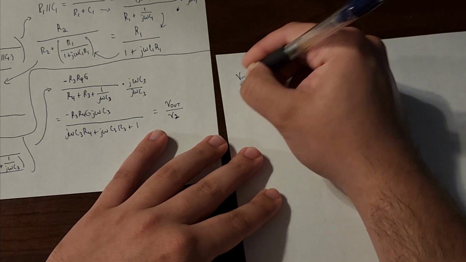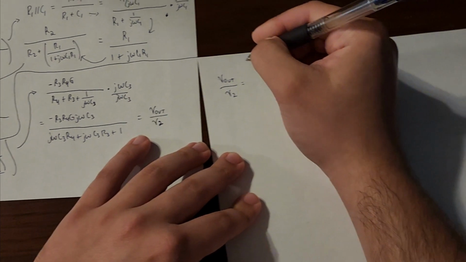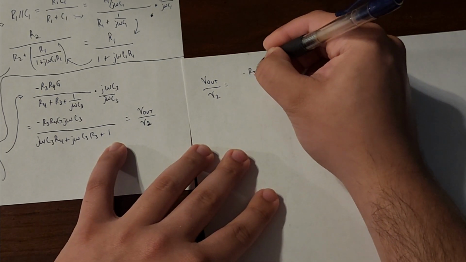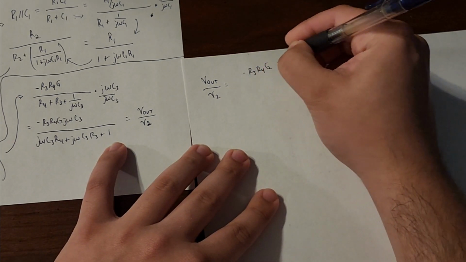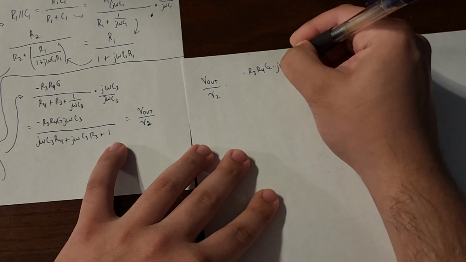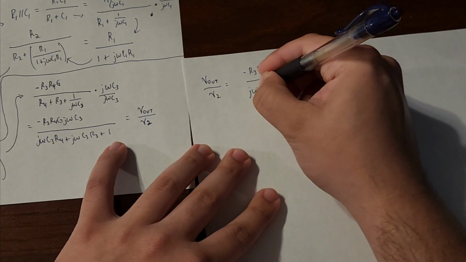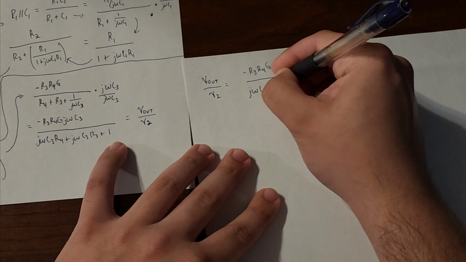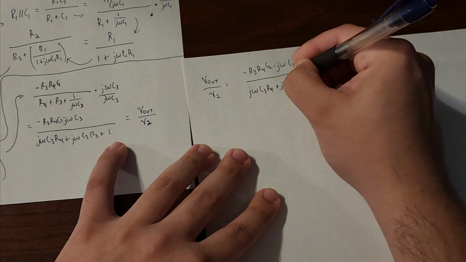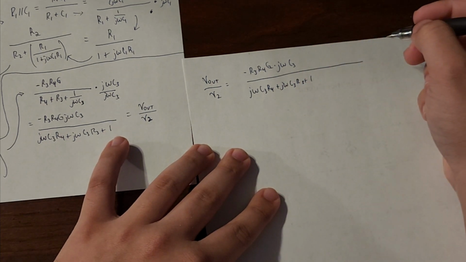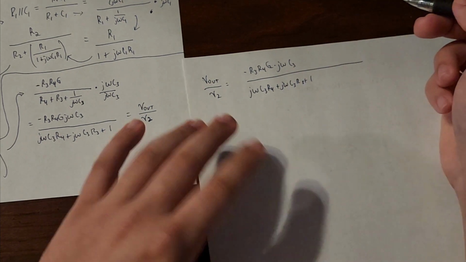V out over V2 is equal to, what is it equal to? We have negative R3 R4 G times j omega C3 divided by j omega C3 R4 plus j omega C3 R3 plus 1. And then, what can we do?